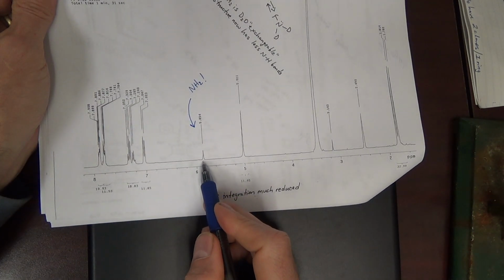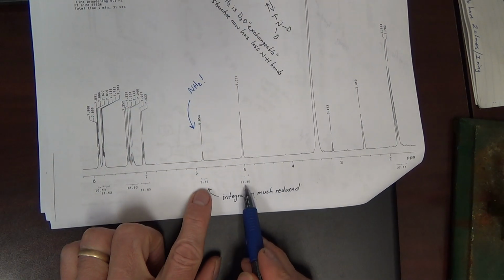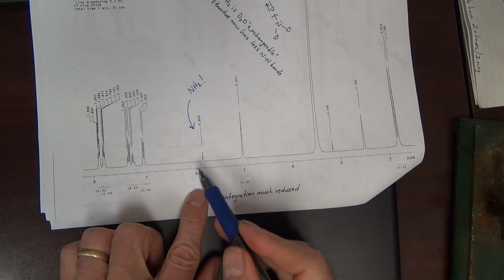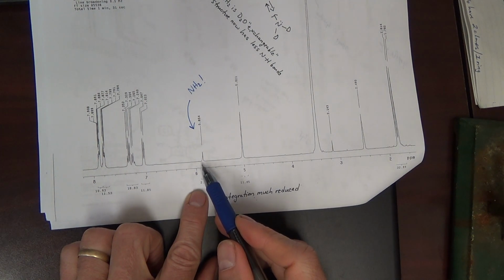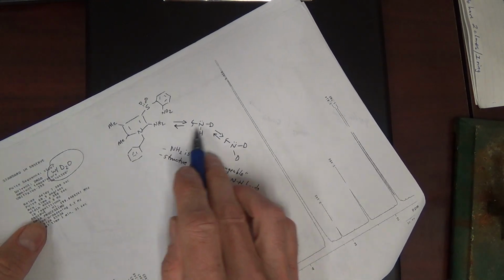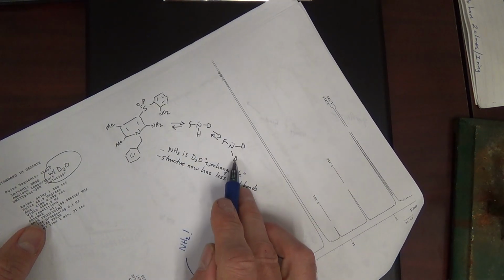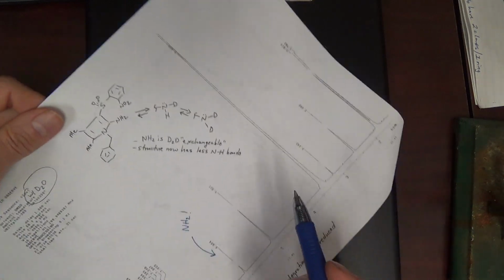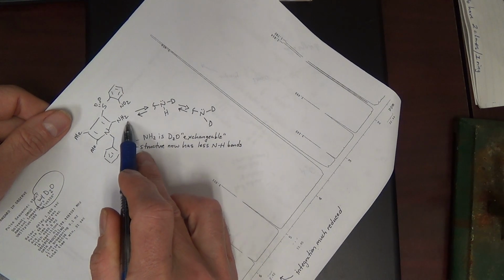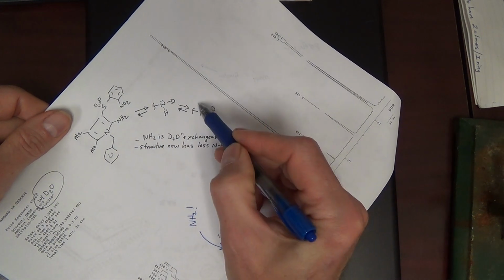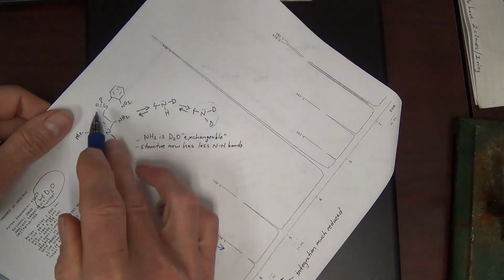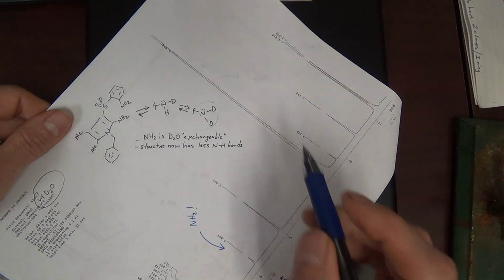It has diminished in size. The integration is no longer the same. This is integrating much lower. Why? Because the NH2 exchanged with deuterium. Now if it's NH2, it can actually exchange once and then it could exchange again. But we have removed H from the NH2, and if it exists like this, there's going to be no signal at all. Basically, an equilibrium is set up like this depending on how much D2O you add.